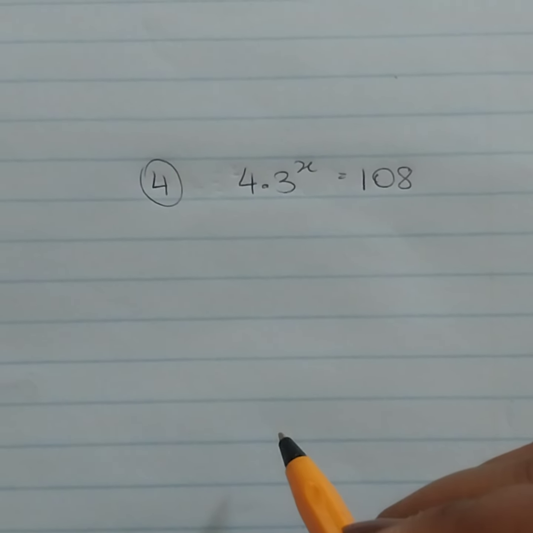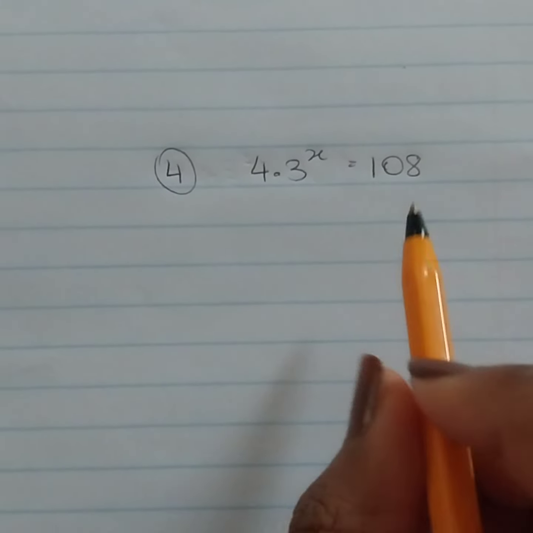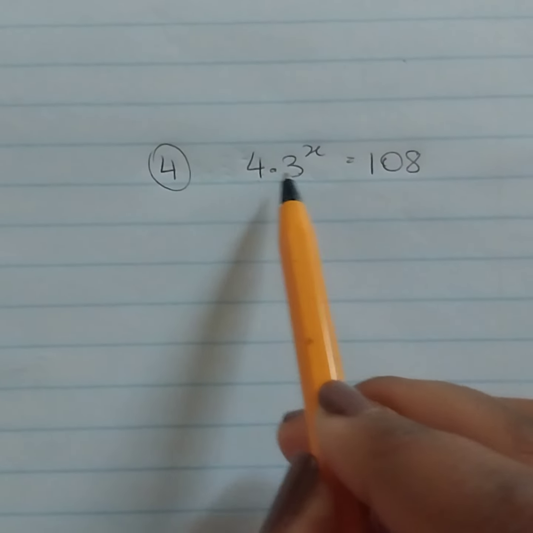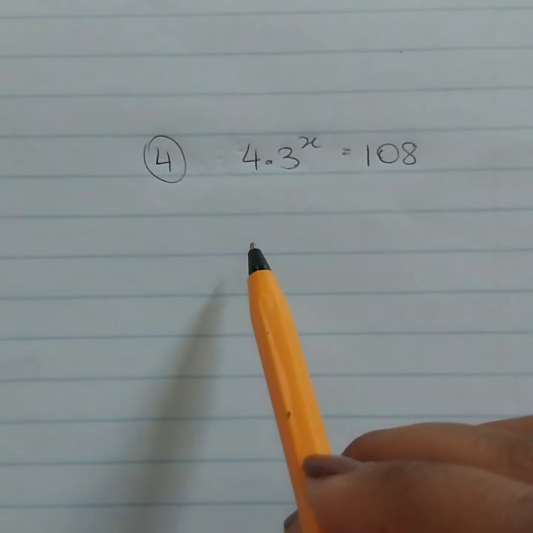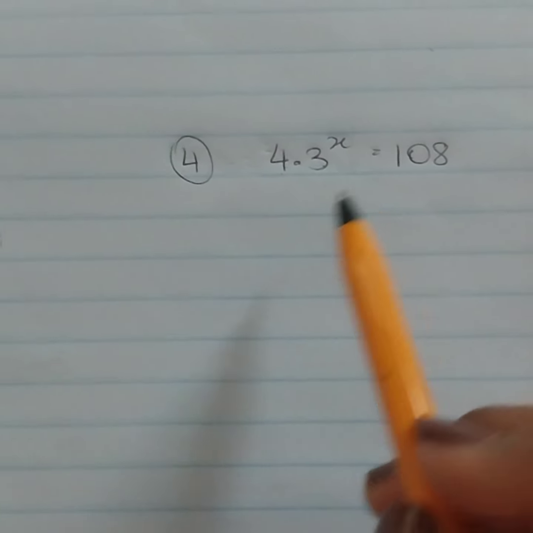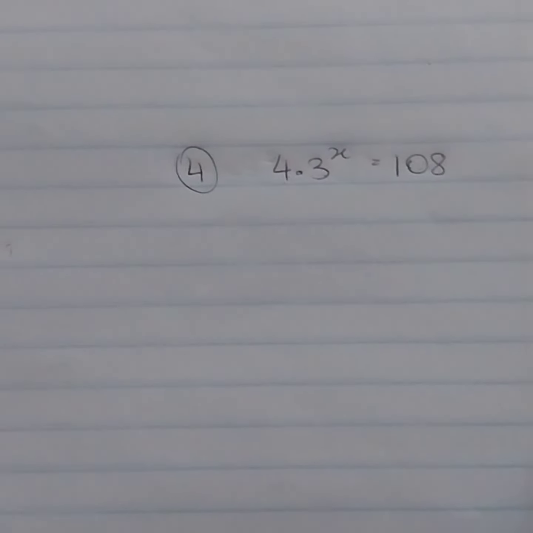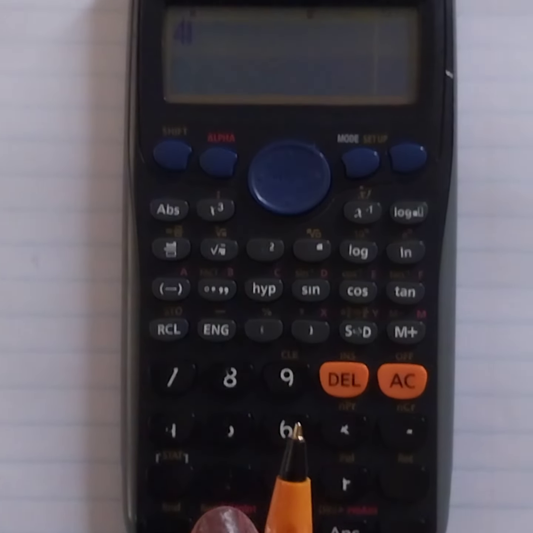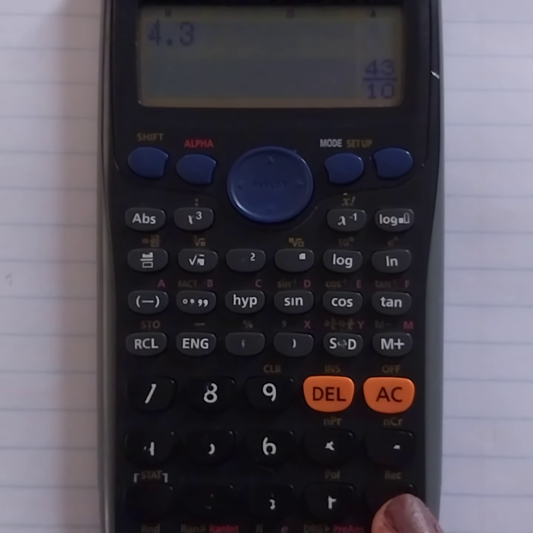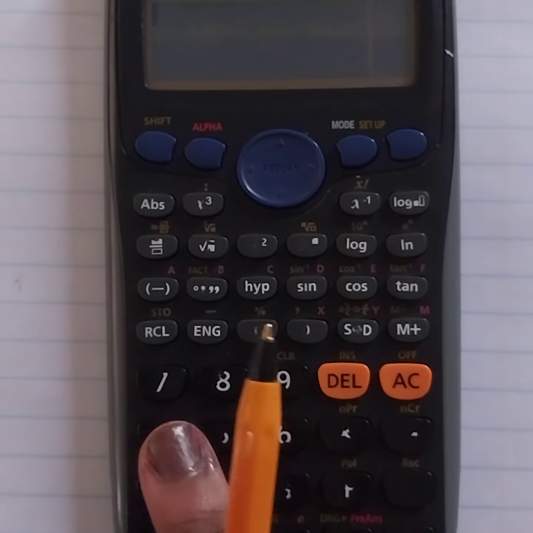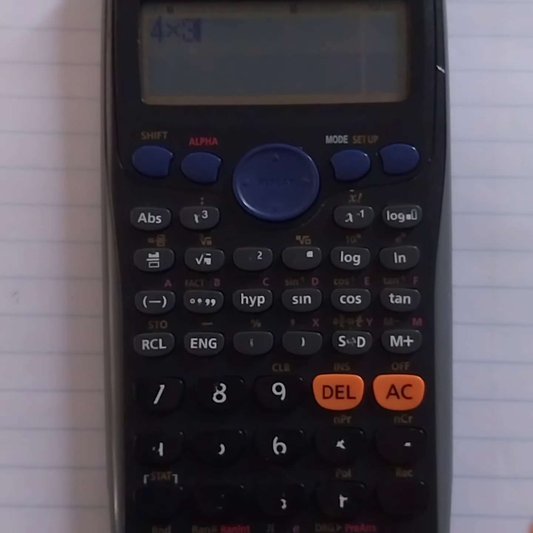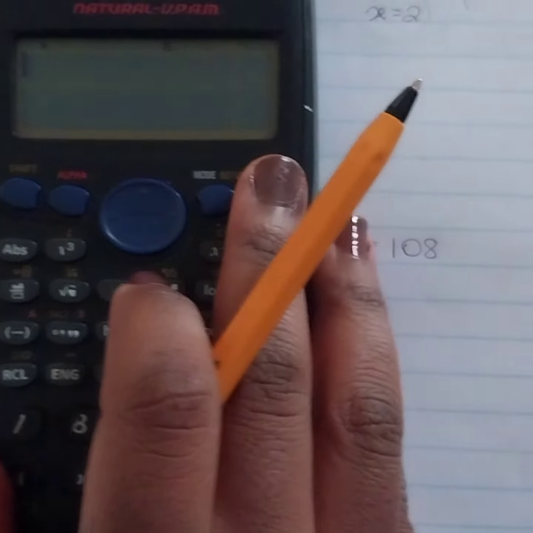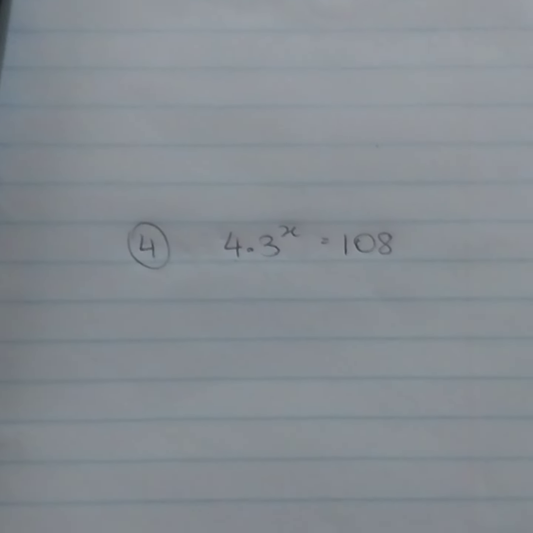Okay. Now people think that this is a big problem, a big wahala. So you see this one is multiplication. Opposite of multiplication is division. You want this 3 to the power of x to be by itself. If you write a dot here, the calculator won't understand. You see, if you put multiplication, it will understand, but the calculator thinks that the dot is a decimal. So of course it's not going to give you what you want.